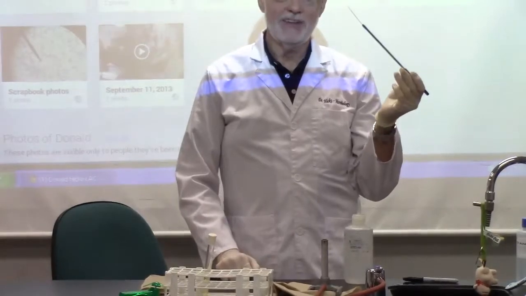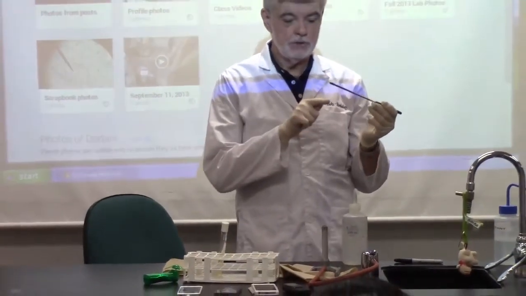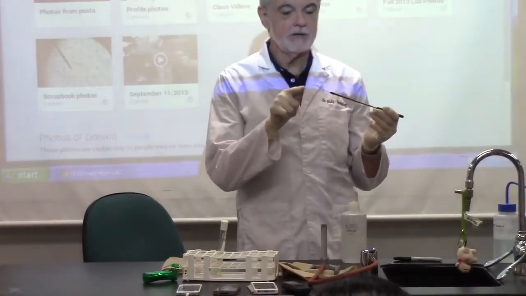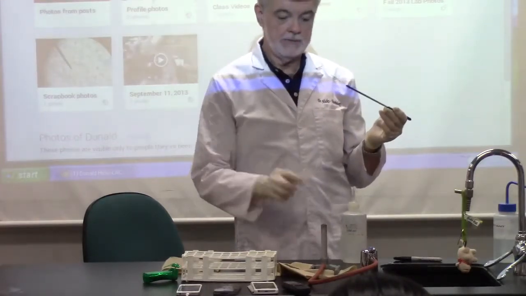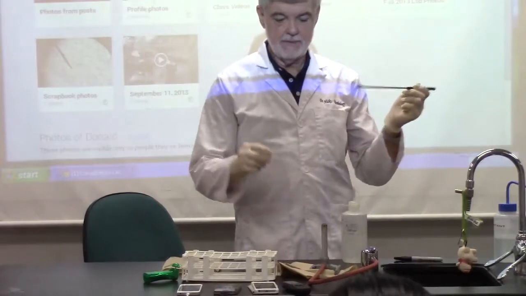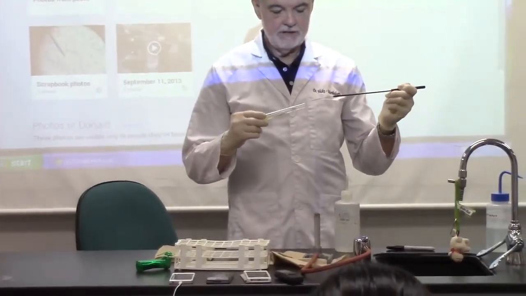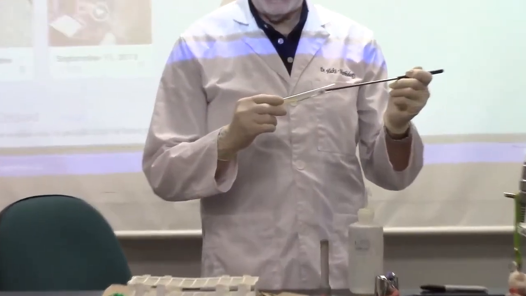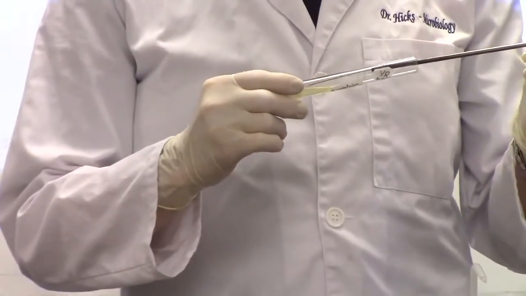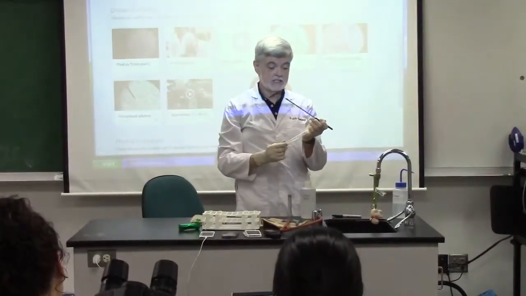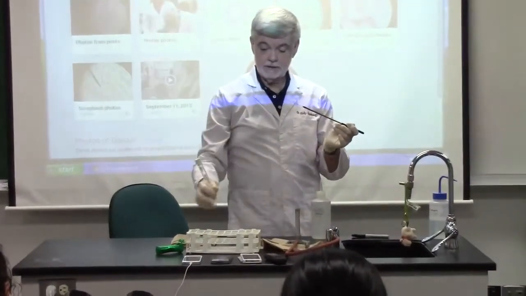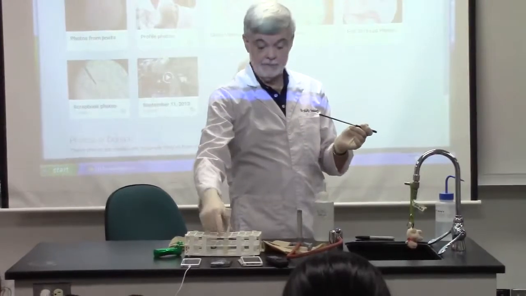Get a good habit so that every time you pick up a loop, you heat it to red hot and sterilize it before you use it and after. Every time you use it. This is bacillus, so I'm going to go past halfway, touch it down and brush a little bit of the cloudiness. Remember to hold it up like that so you can see where the stuff has been scooped off.